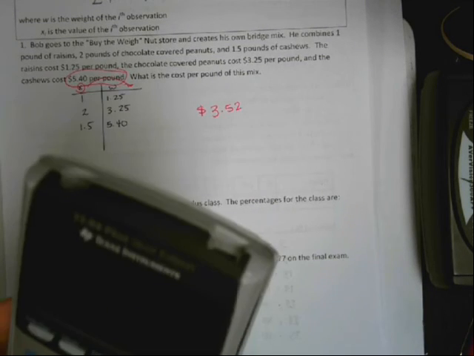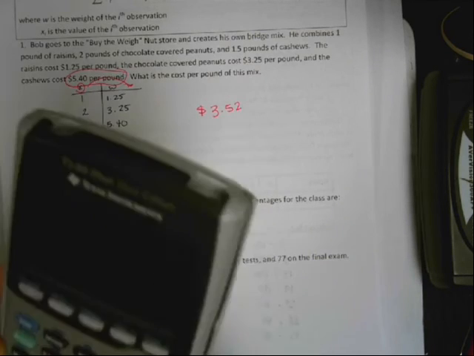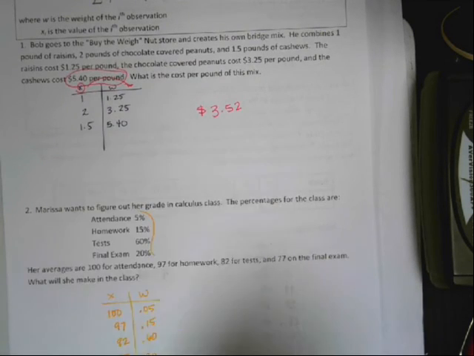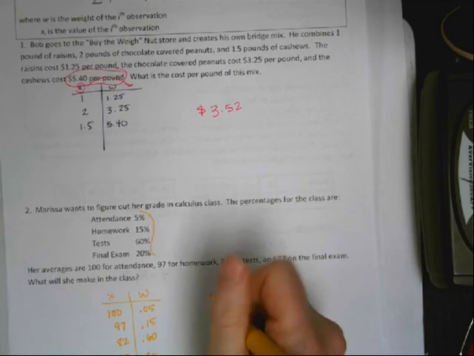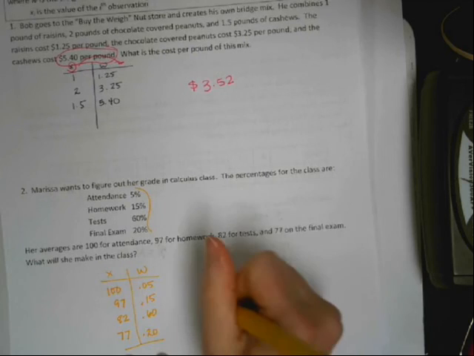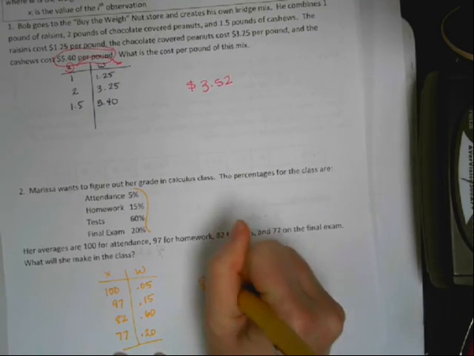When it's grades, it's super easy because you don't have to divide, since the weights should total 1. I got 84.15.